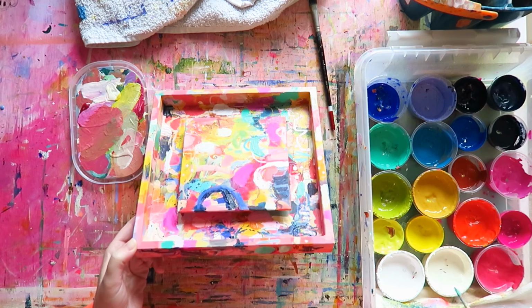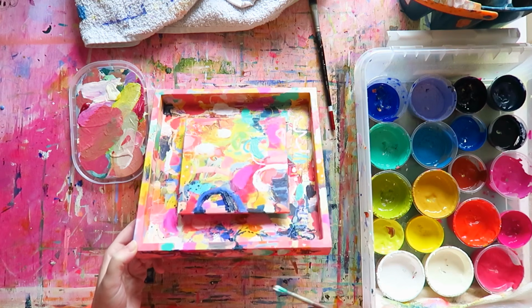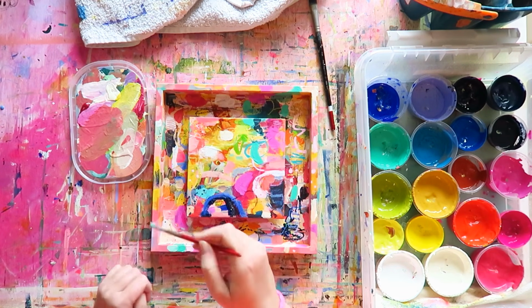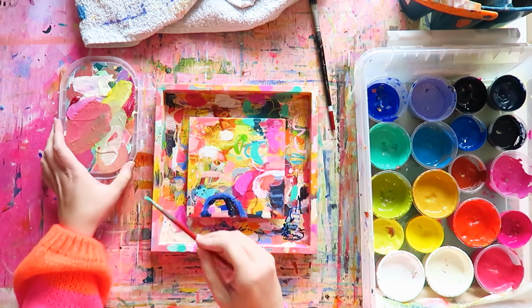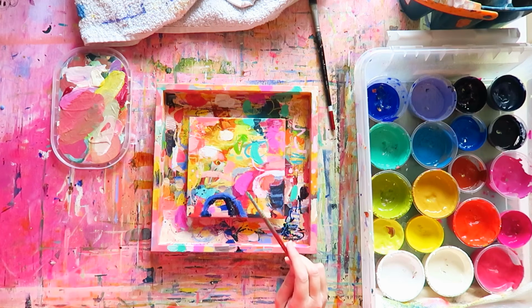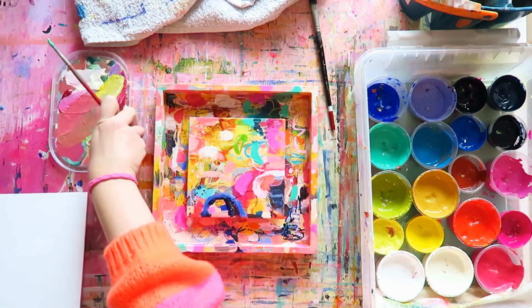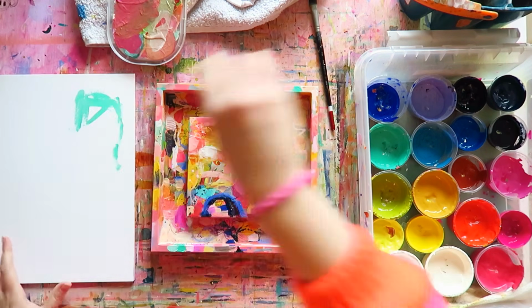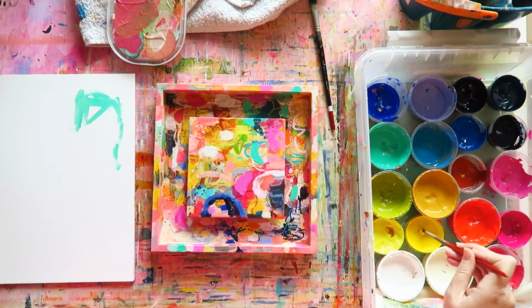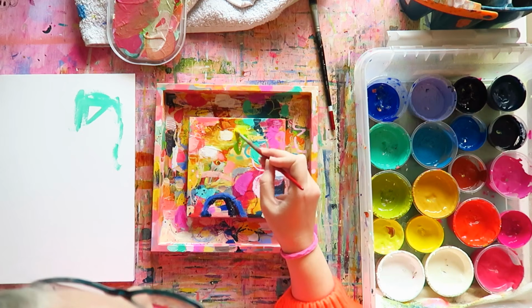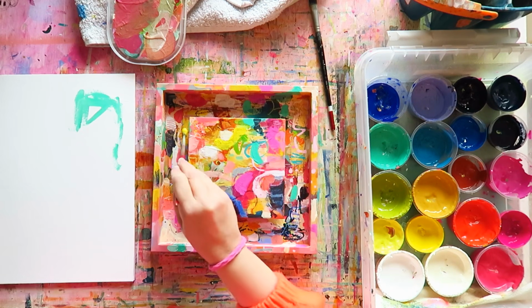I think it's just the nature of working so colorfully and working in layers that many times some things get a little bit too muddied, a little bit too diluted, a little bit too messy. So what I'm doing here is really just working with what I have and cleaning up certain areas.